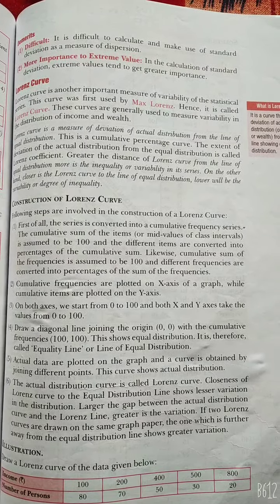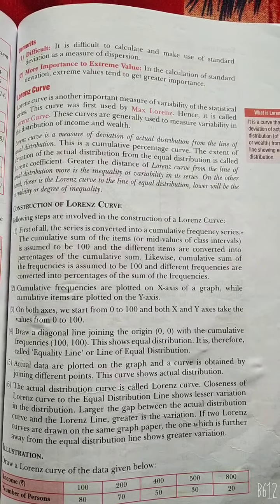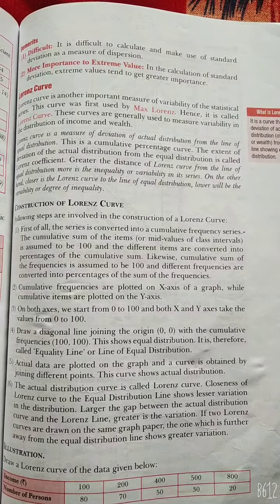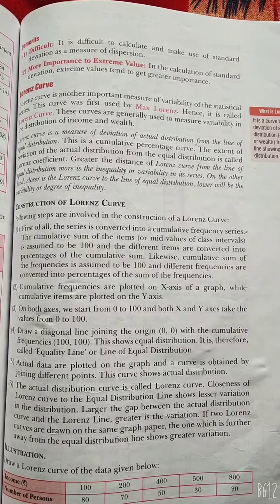It was developed by Max O. Lorenz in 1905 as a graphical representation of income distribution. This method is often used to measure the inequality of income or wealth in a society.